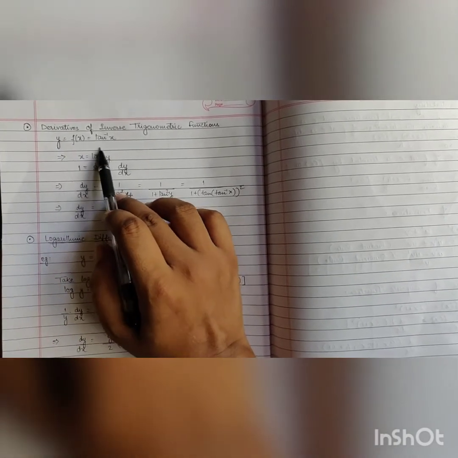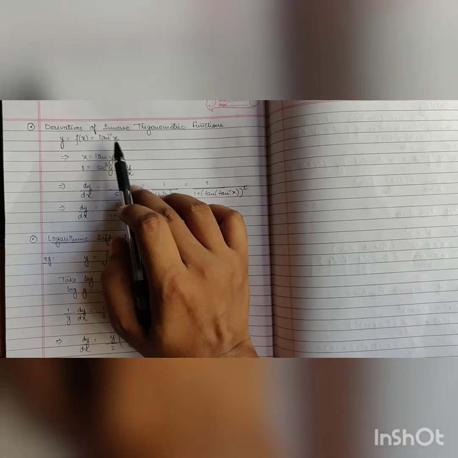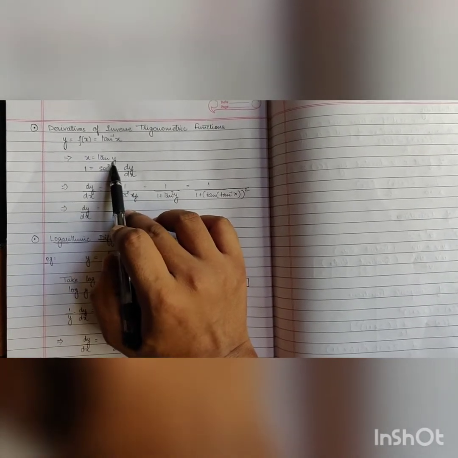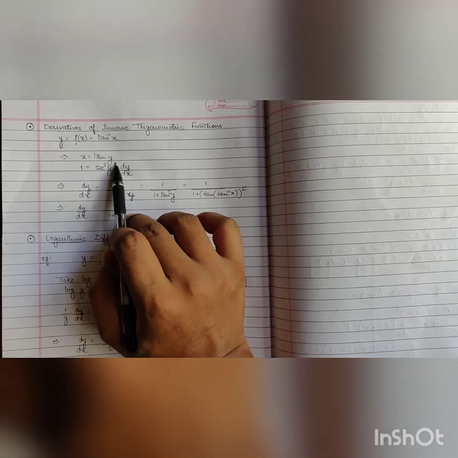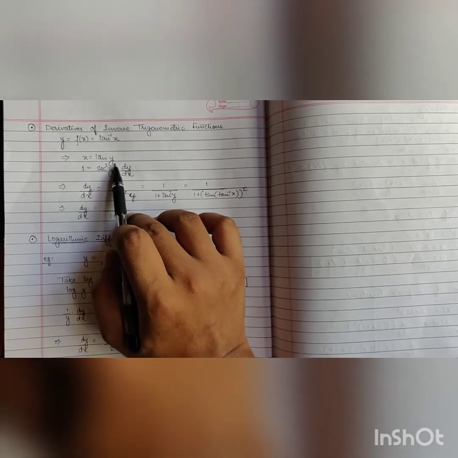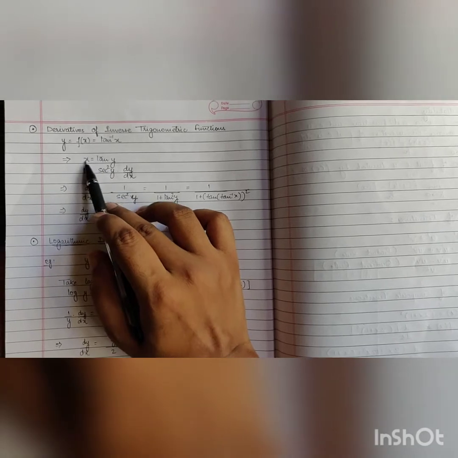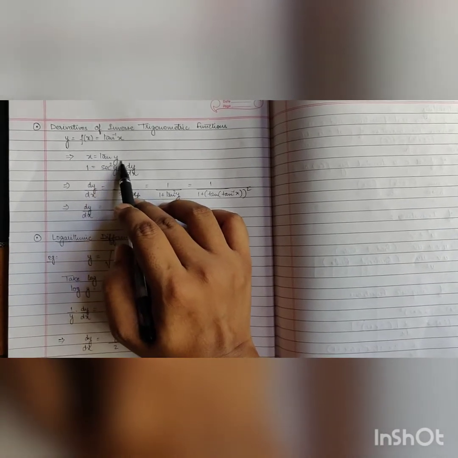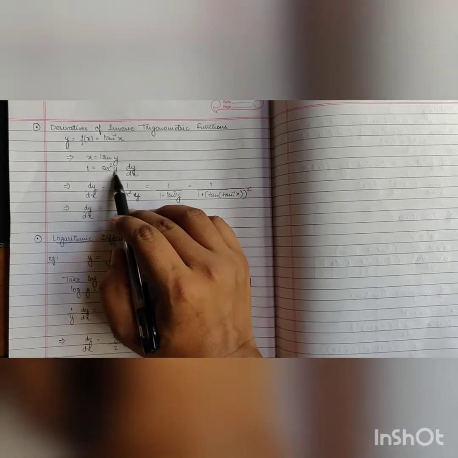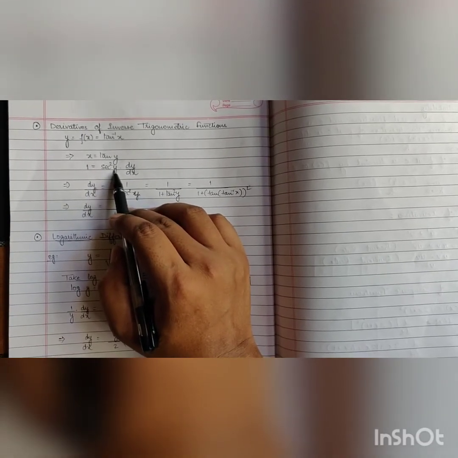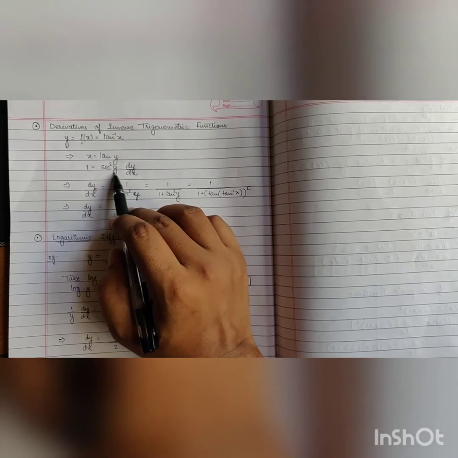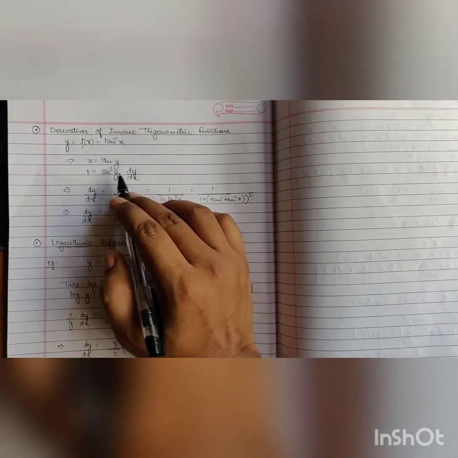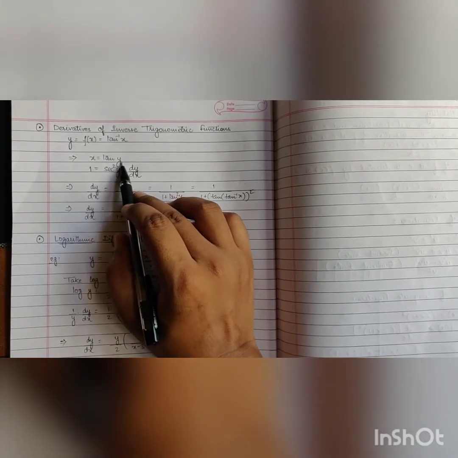If y equals tan inverse x, that means x is tan y. Now if I differentiate this equation with respect to x, the differentiation of x is 1, and the differentiation of tan y is sec square y. Again, I'm using a formula here, so you have to find those formulas from Google. Then the differentiation of tan y is sec square y.